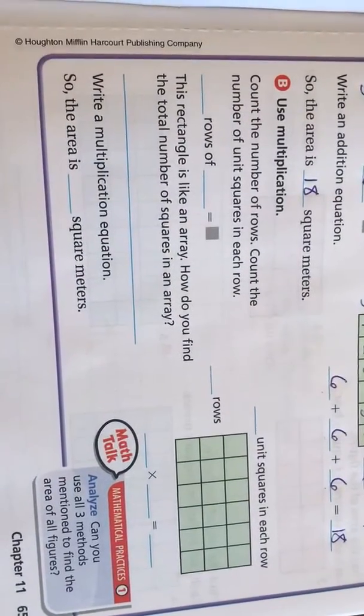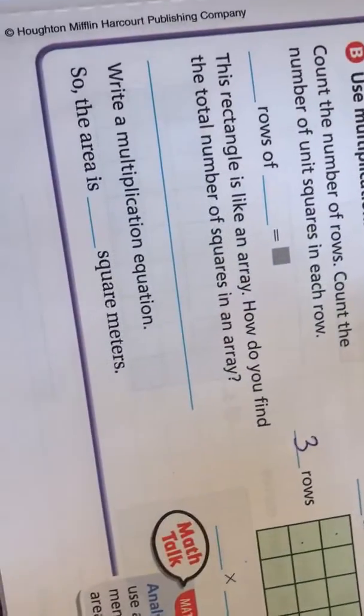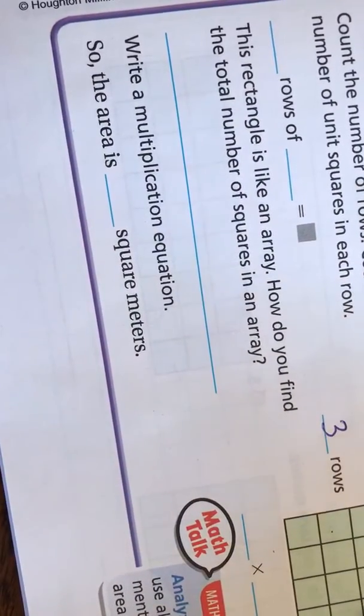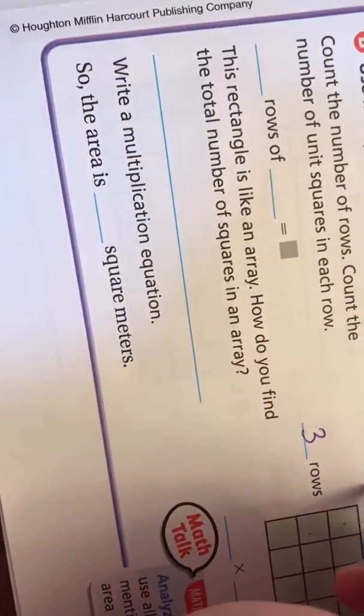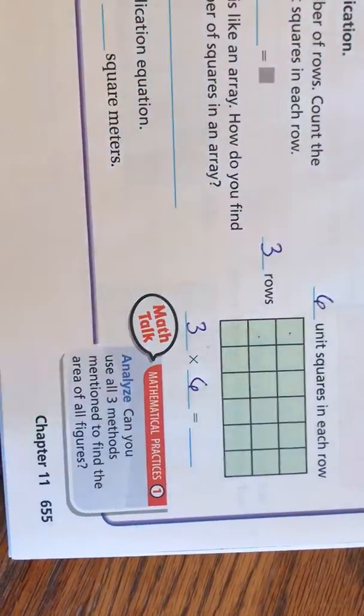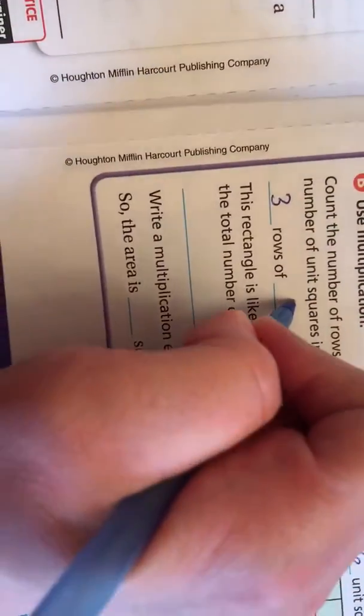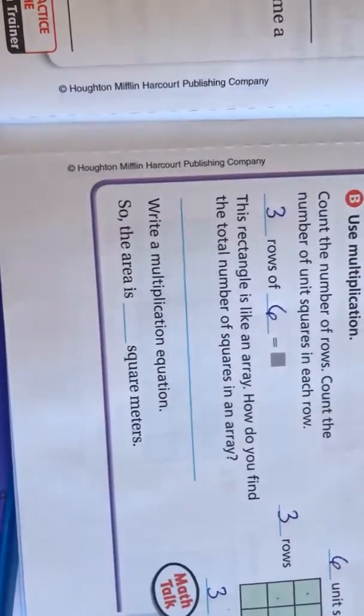And then the last way you can figure out area is by using multiplication. So it says count the number of rows, 1, 2, 3. Count the number of unit squares in each row, 1, 2, 3, 4, 5, 6. So that stayed the same, just like in the first 2 methods. And then we change this to a multiplication sentence, 3 times 6. So 3 times 6 we know is 18. And if we fill this out, we have 3 rows of 6, and we still get 18.